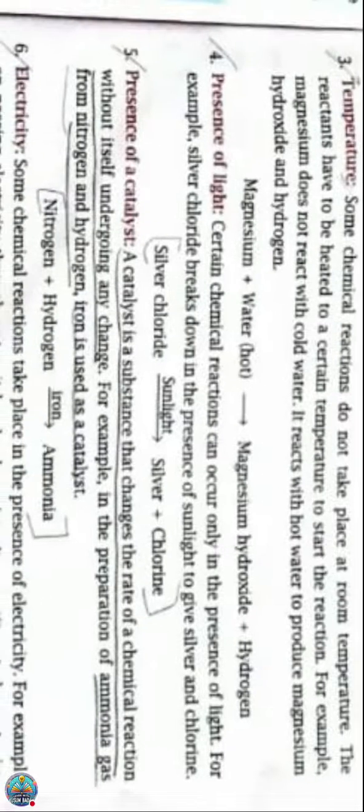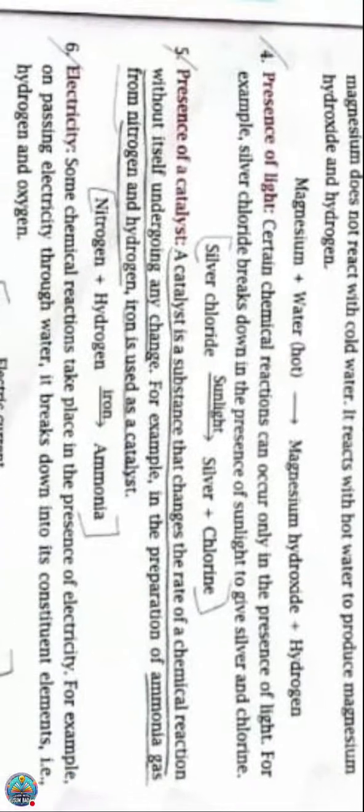Next one, presence of light. Certain reactions take place in the presence of light. So here, silver chloride in sunlight converts into silver and chlorine. So here silver chloride will decompose. Decompose means it will divide. It will split into silver and chlorine. So here the reaction is taking place in the presence of light.